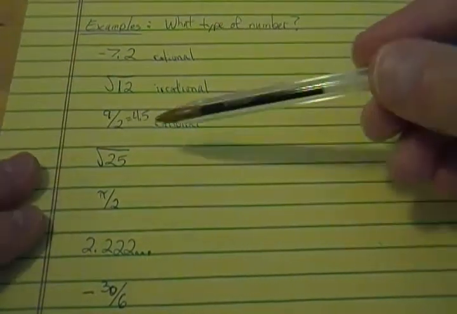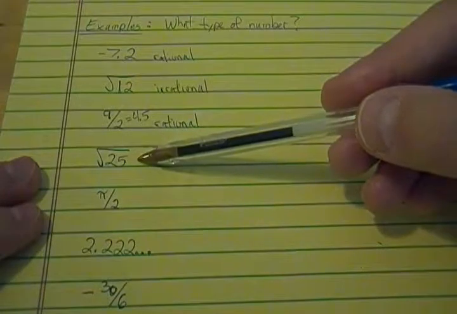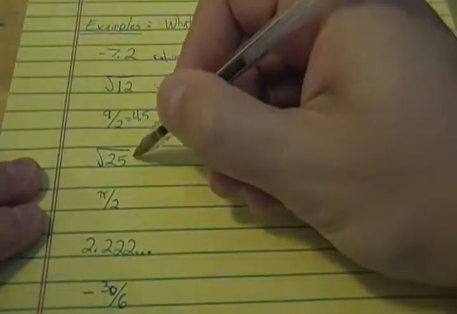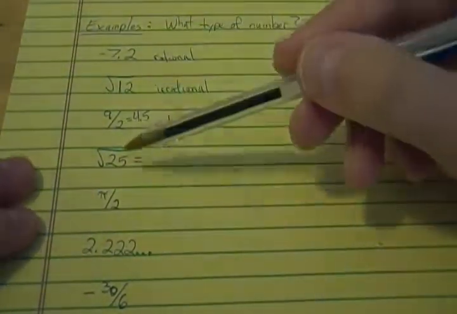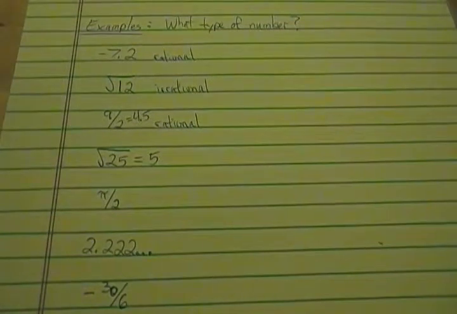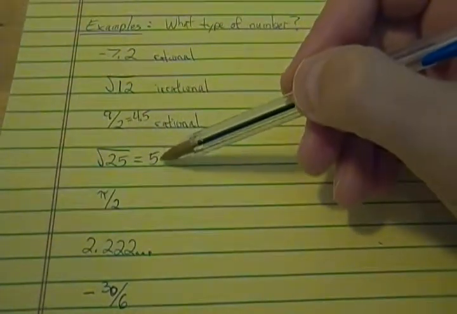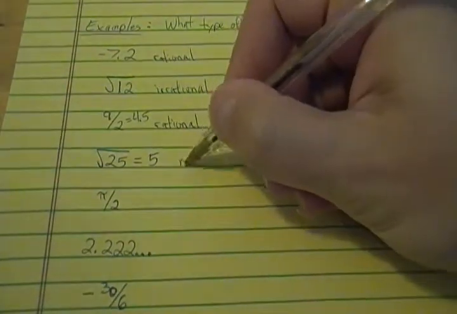Next one we have is square root of 25, which is a square root, so it looks like it's going to be an irrational number. But let's think about it before we just write down irrational. Square root of 25, what does that equal? Well, the square root of 25 is 5, right? Because 5 times 5 equals 25. So since we could rewrite the square root of 25 as 5, now 5 is a natural number.